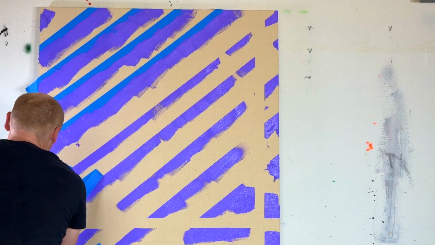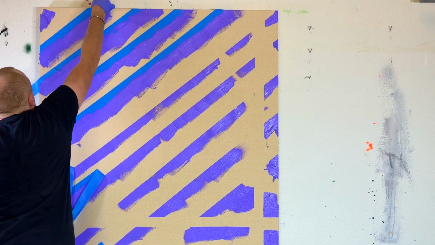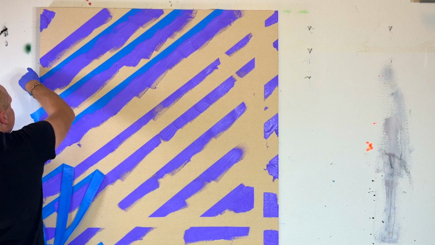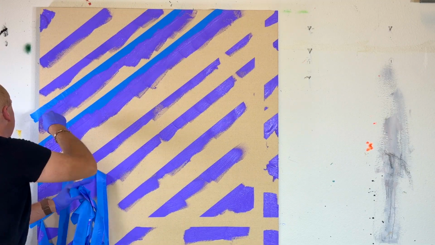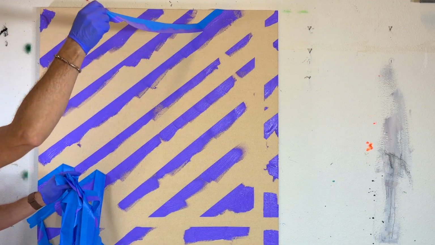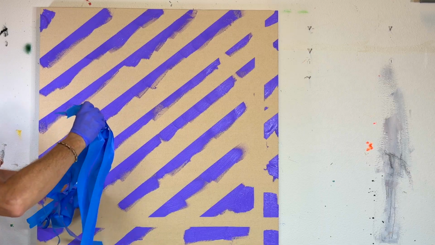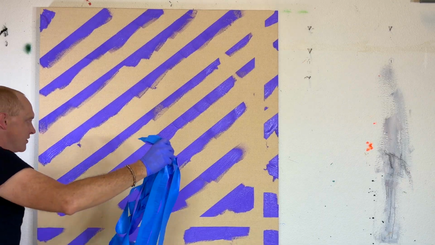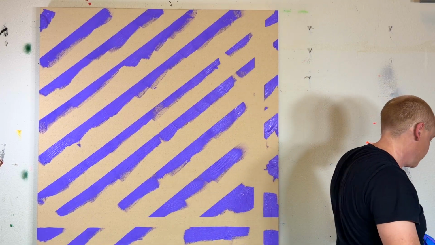And you can tell, like, this super saturated violet is going to be really hard to deal with moving forward, because it is such an opinionated color.